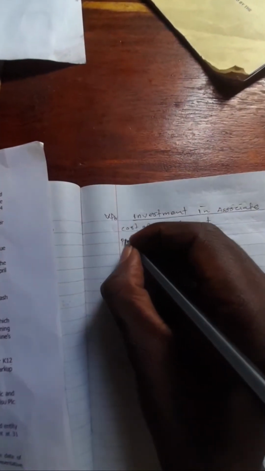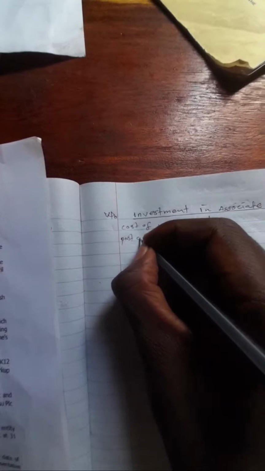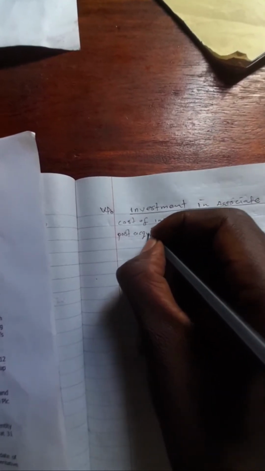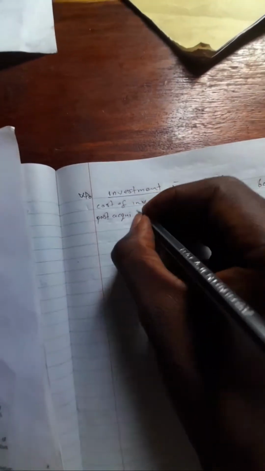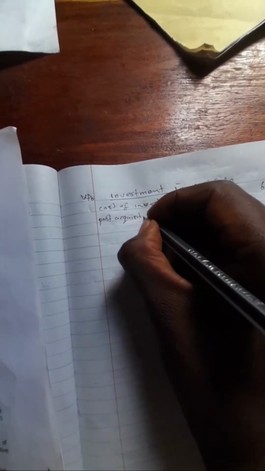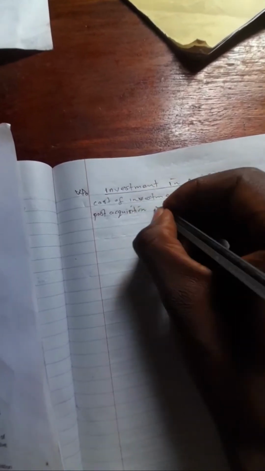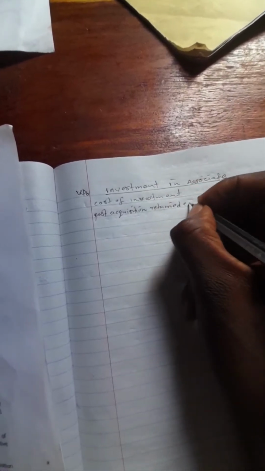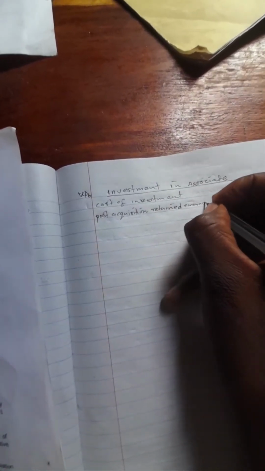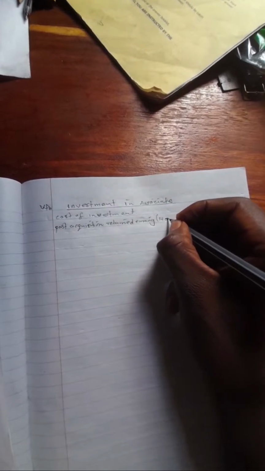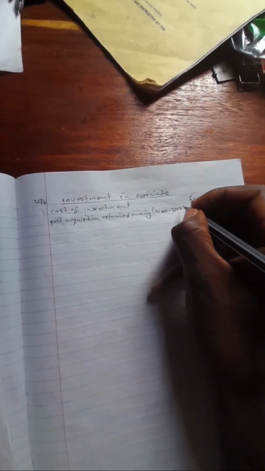And then the post acquisition retained earnings of the associate. We found we had 14,000 at the beginning and then 7,500 at the end.